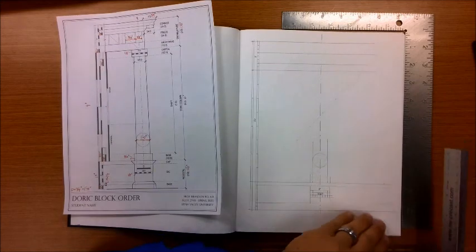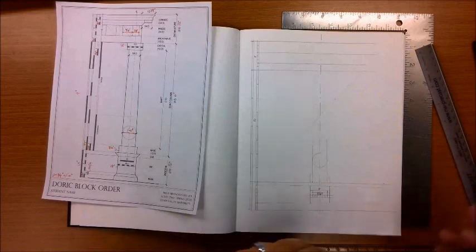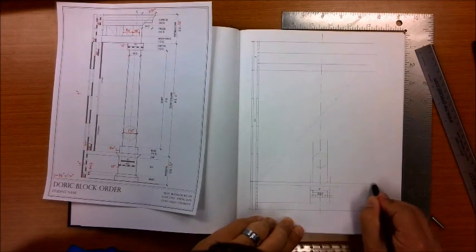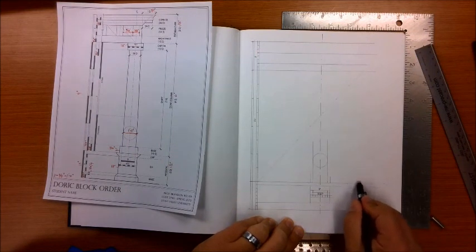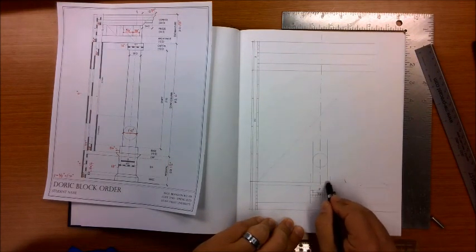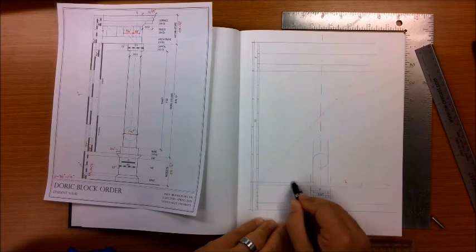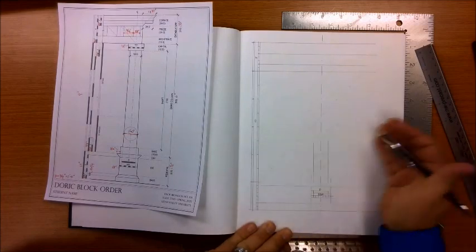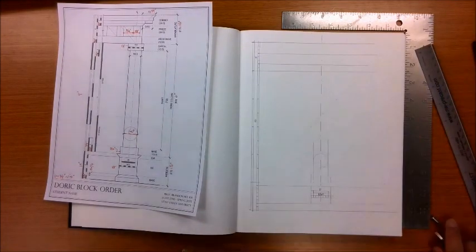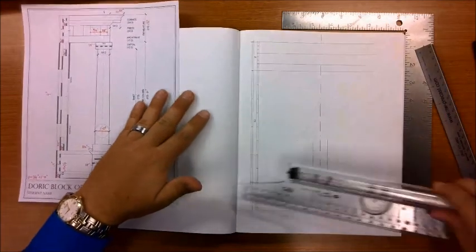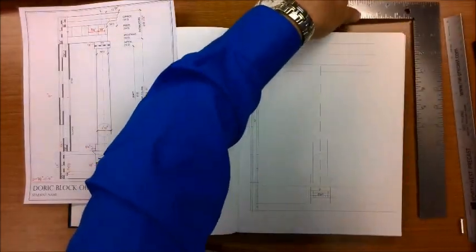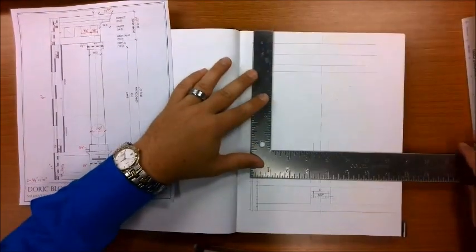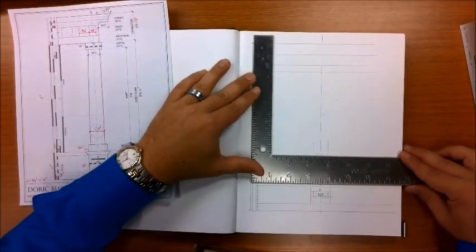And that's what I mean about getting slightly off on some of these. So you can see that that 1.5 inches for the bottom, throwing things off just a little bit. Okay. So I'm going to use my square here to help me to be a little bit more accurate.